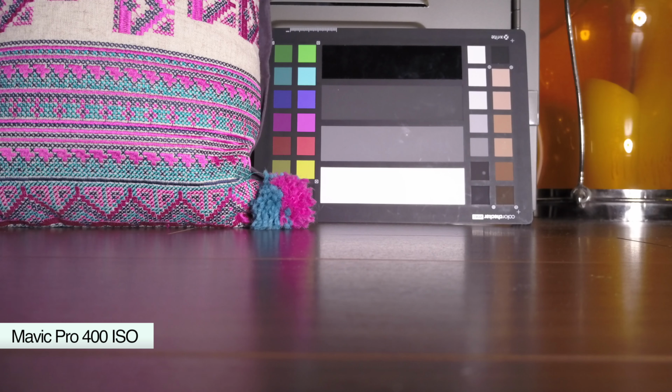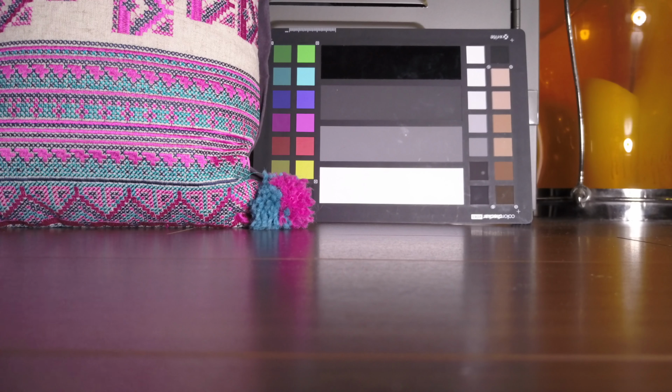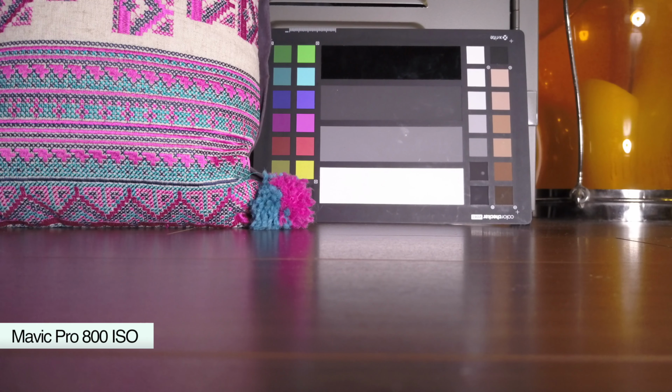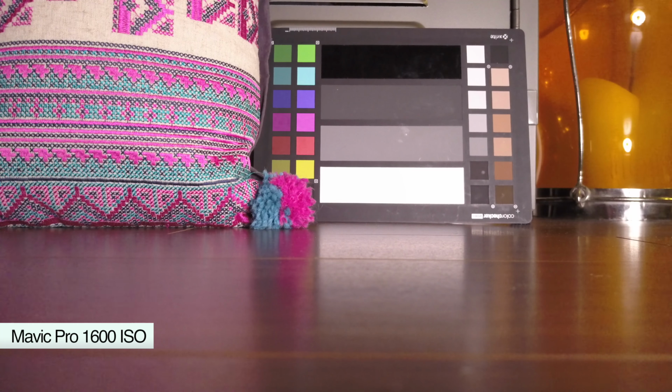You can see 400 still okay, I would use this in a pinch if I had to. I don't like going above 400, but you can use 400 quite easily. 800 starts to get a bit too much noise in the shadows and a bit of chroma noise for my liking. I don't really want to use a drone at 800 ISO, particularly these the lower priced ones.